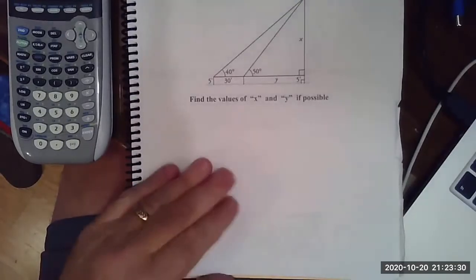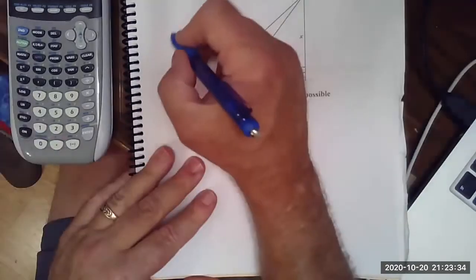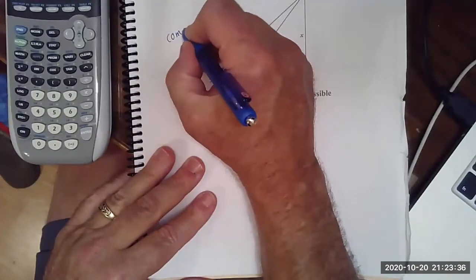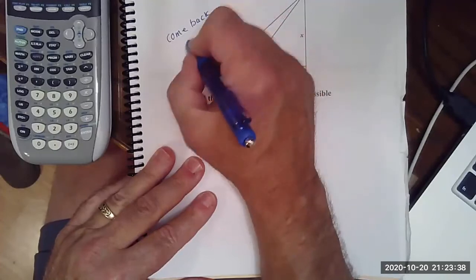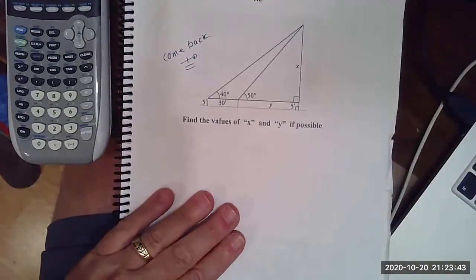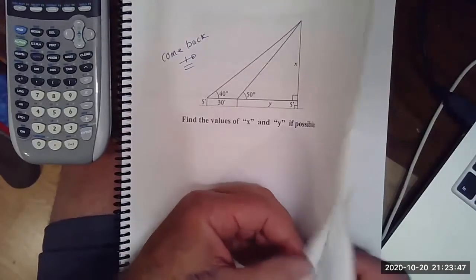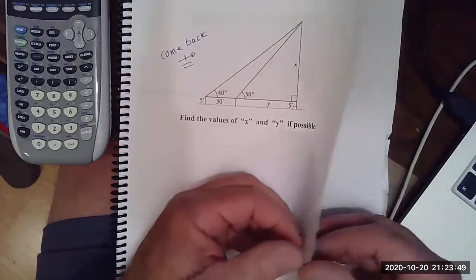This one, I'm going to come back to in another section. I think in 4.4 is where I want to take a look at it. So I'll come back to that. I'll even dog ear it right now, but I will come back to it next time.